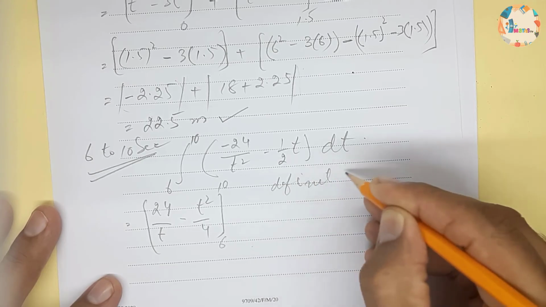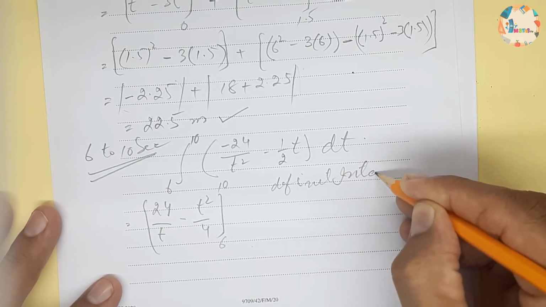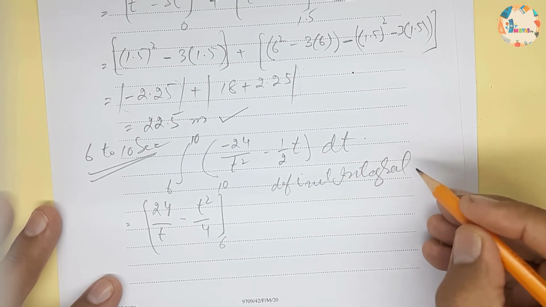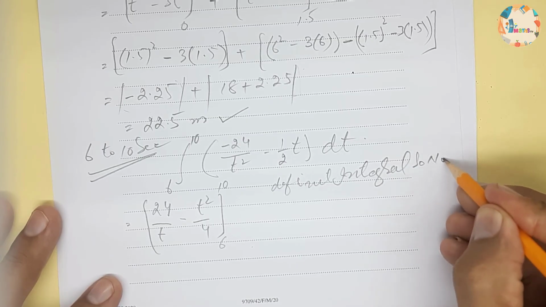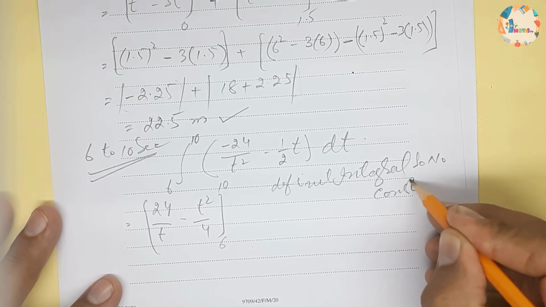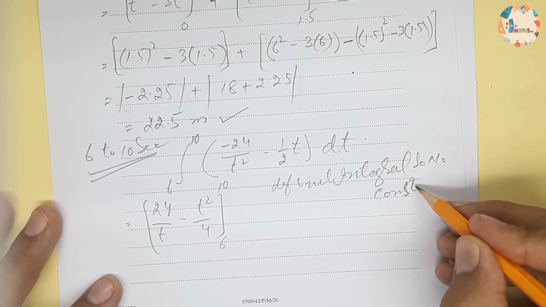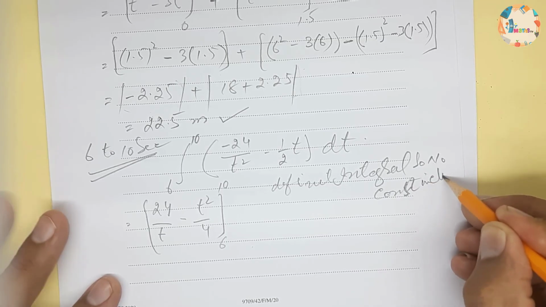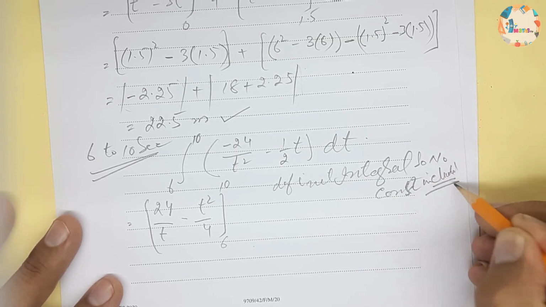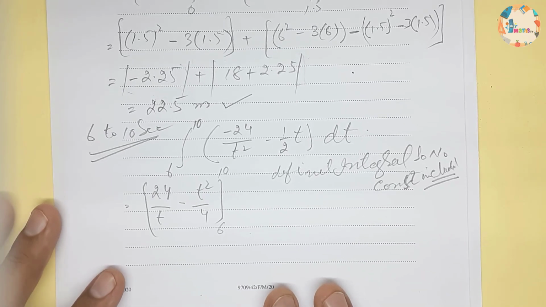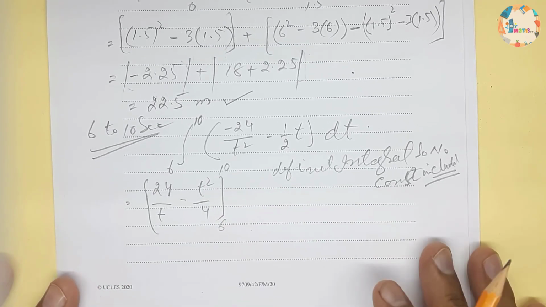So for your clarification I will be writing: definite integral, so no constant included. So we have not included the constant for this. Now we can replace the upper and lower limits.